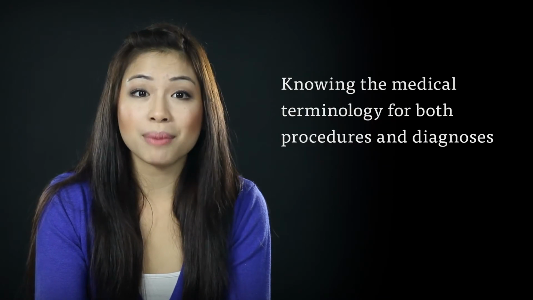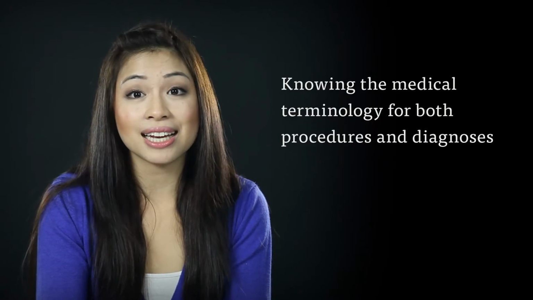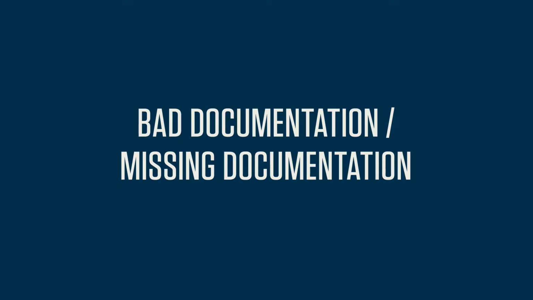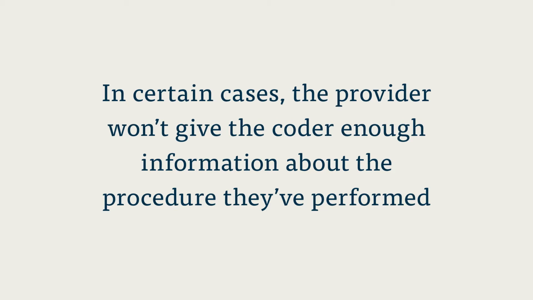It also means knowing the medical terminology for both procedures and diagnoses. Coding to a general level or undercoding can lead to a rejected or denied claim. Bad documentation, missing documentation. Of course, not coding to the highest level isn't always the coder's fault. In certain cases, the provider won't give the coder enough information about the procedure they performed. Providers may leave important details of the procedure out of the report, or they may provide illegible medical reports.